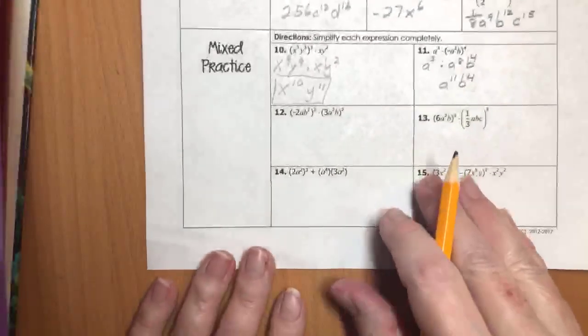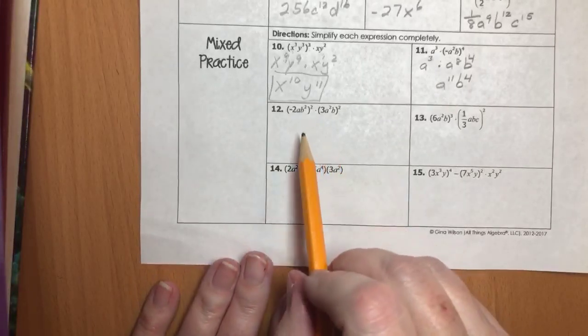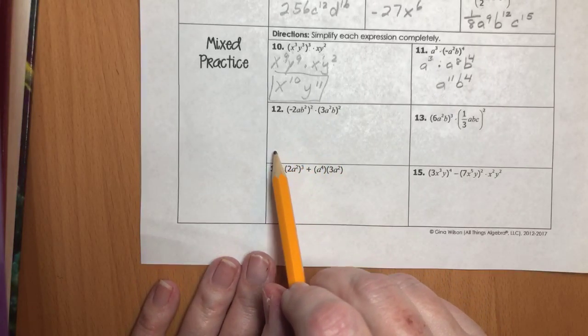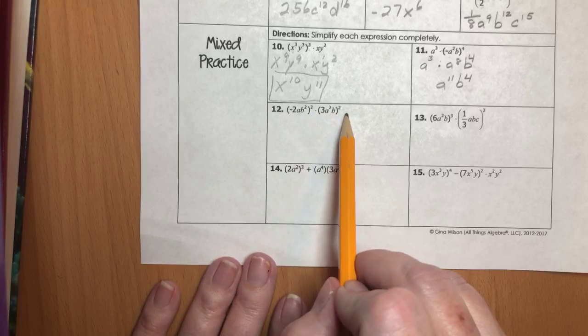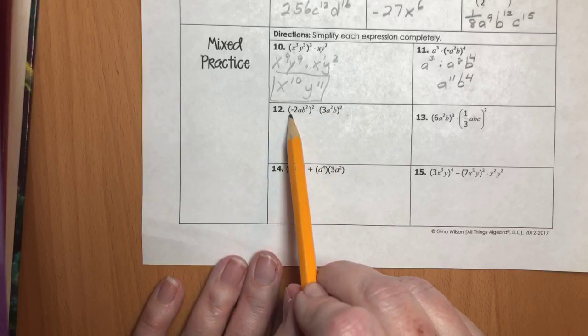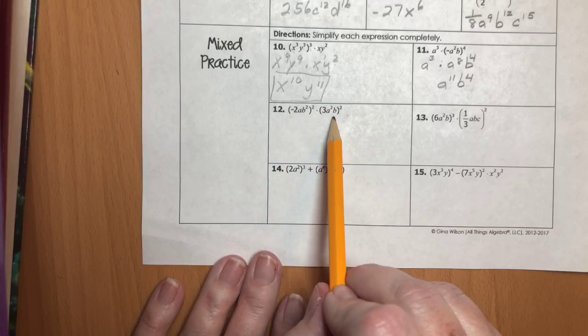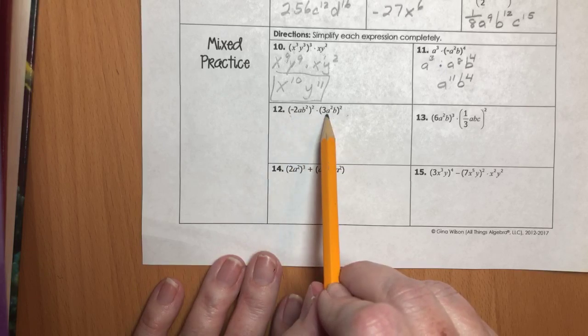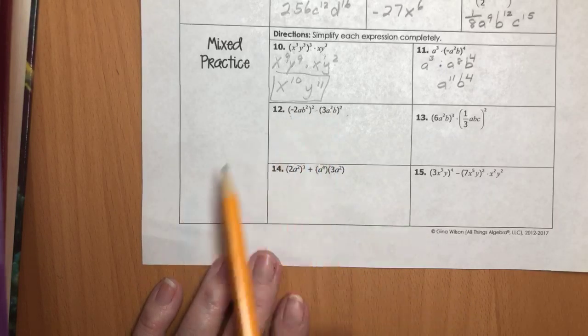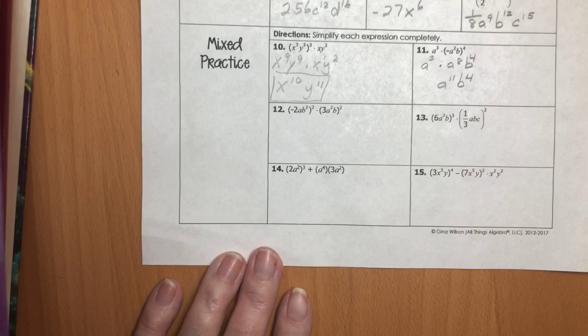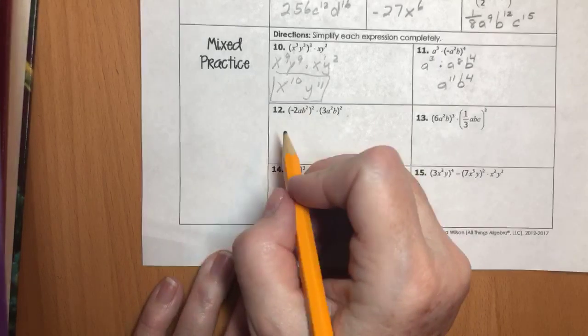All right, let's go down here. So this one, we have a raised to the power here and raised to the power here. So we're just going to do this side and then this side. All right, why don't you guys do that one right here, and I'll pause it. You go ahead and pause. All right, let me write this down for you.